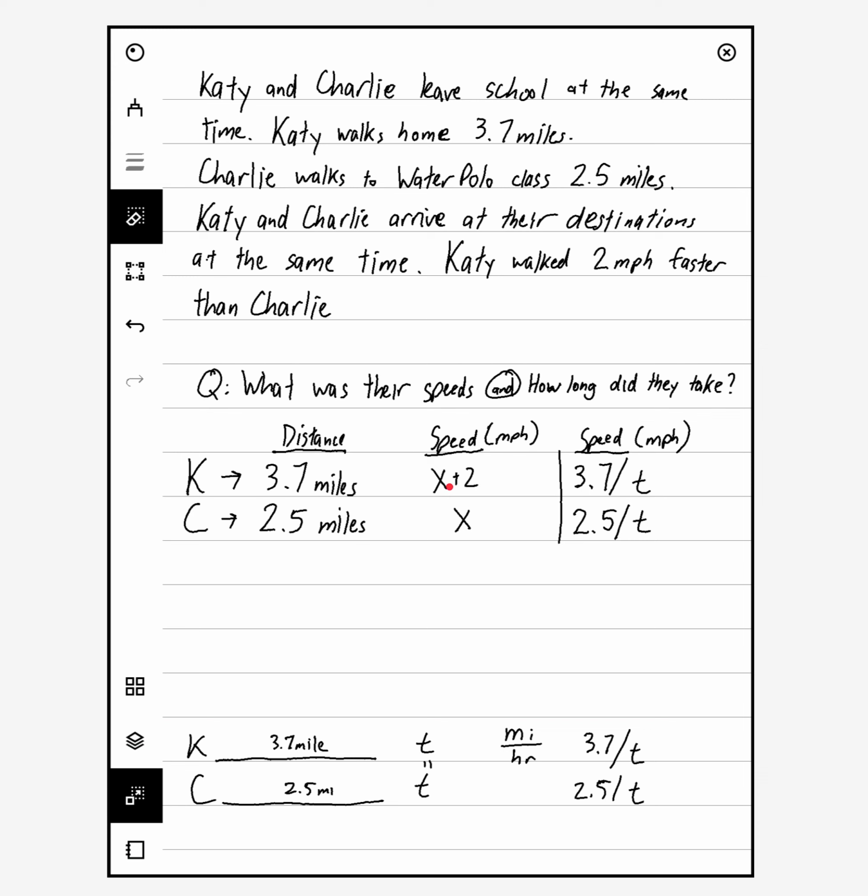So her speed is going to be x plus 2, and Charlie's speed is going to be x. And that's going to stand for miles per hour. Then we're going to write their speeds in terms of miles per hour, just like we did down here. So Katie's is 3.7 over time, and Charlie is going to be 2.5 over time.